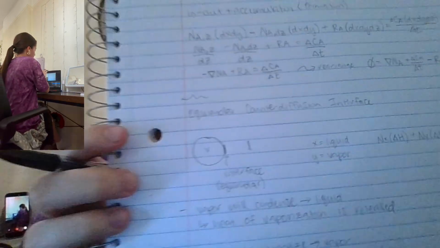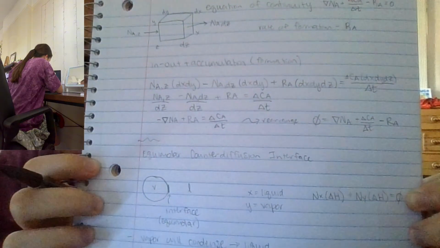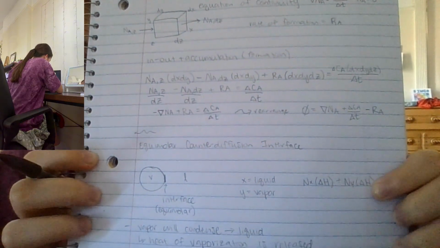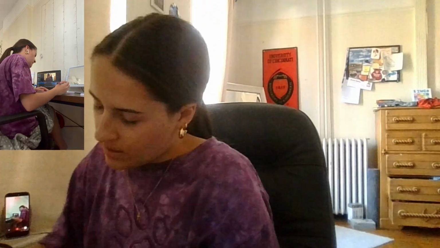So the delta H, for this equation I have written here, is going to be equal and opposite to each other. So these will simply cancel out, and you'll find that Nx is just going to equal negative Ny. So that flux of the liquid is going to equal the flux of the vapor.